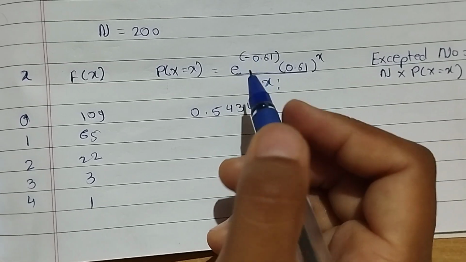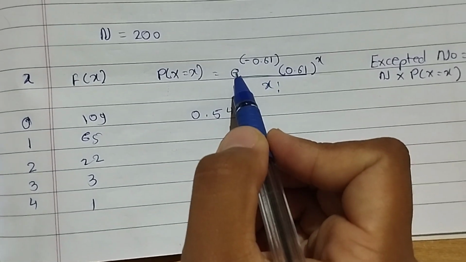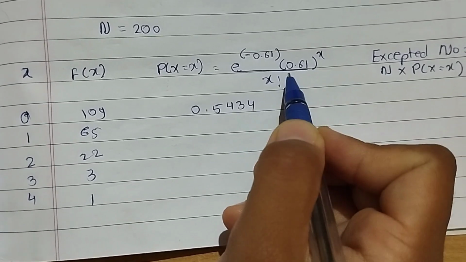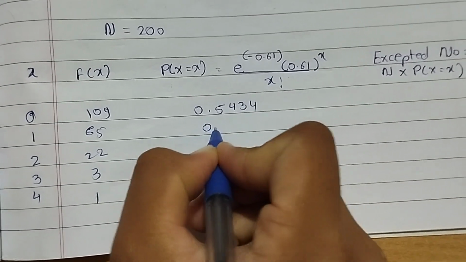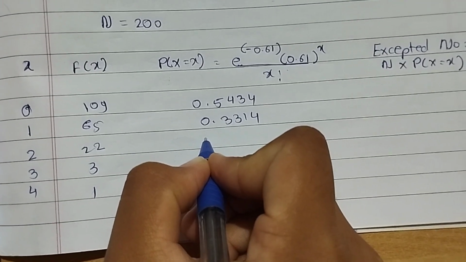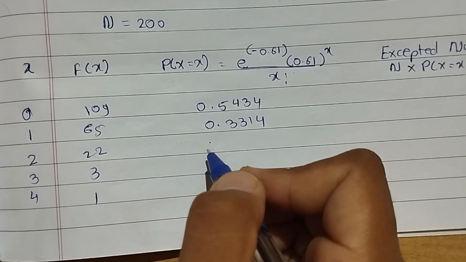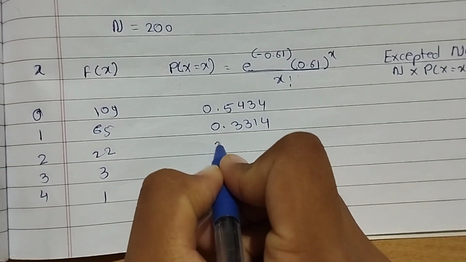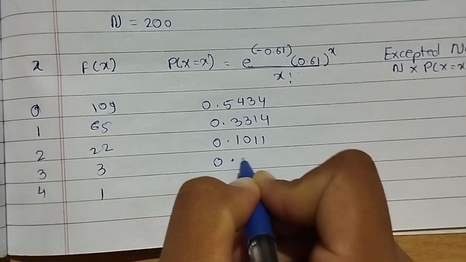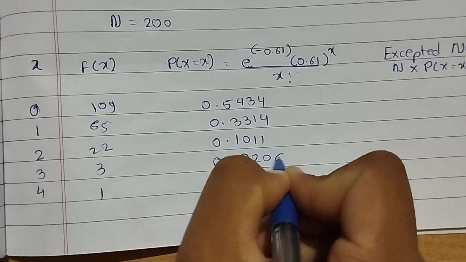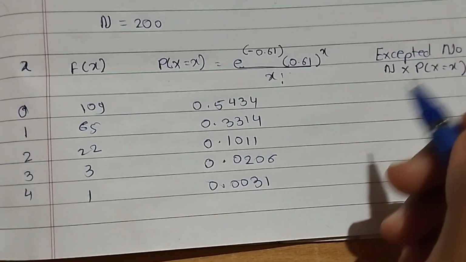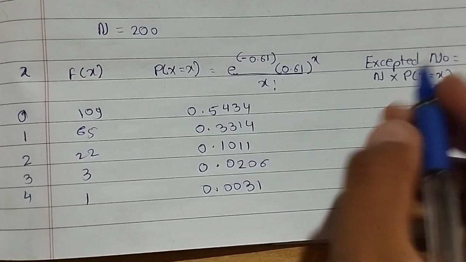Now we check the second value of x. So we put the values in our calc. e raised to minus 0.61 into 0.61 raised to 1 upon 1 factorial. We get the value 0.3314. So in the same way we calculate all these values for each x. So the next one is 0.1011, now 0.0206 and 0.0031.